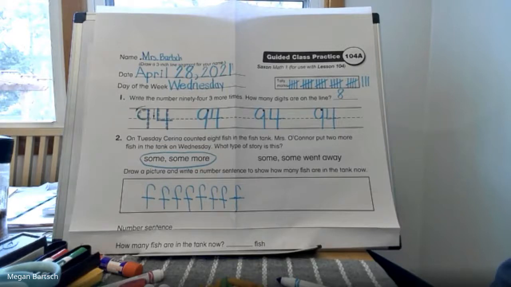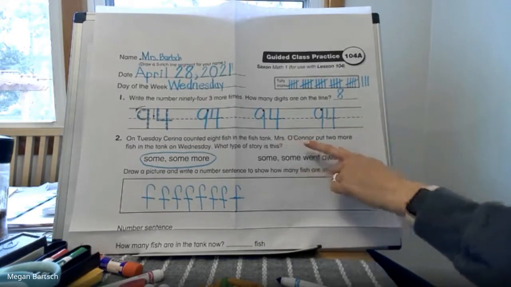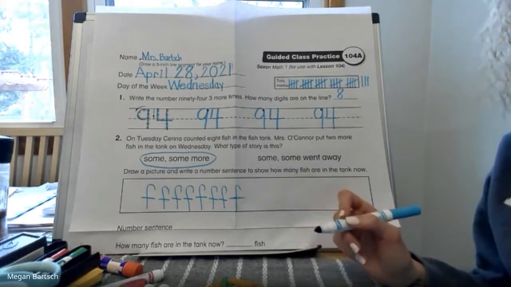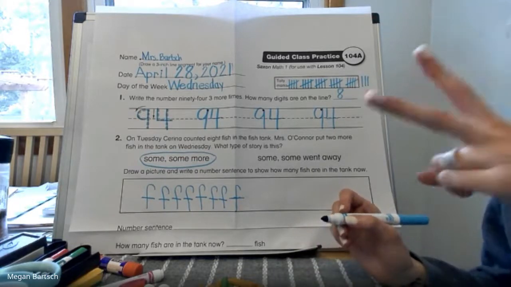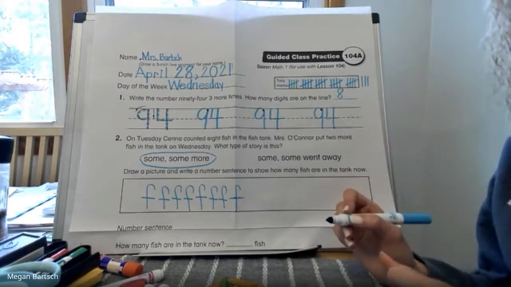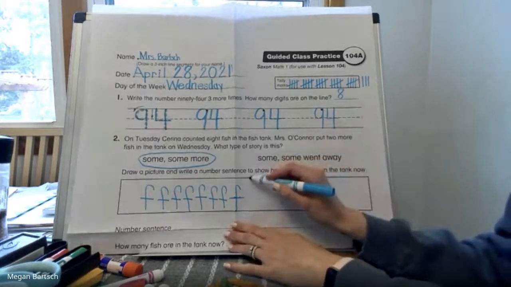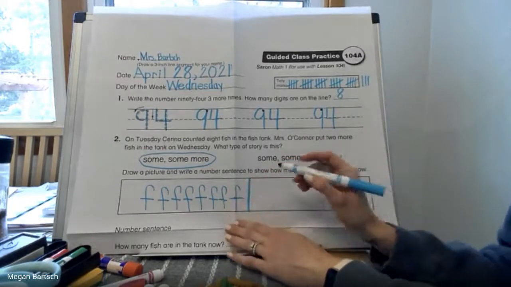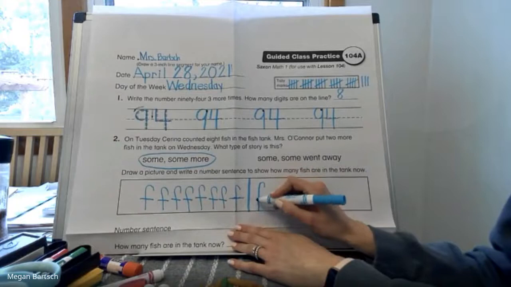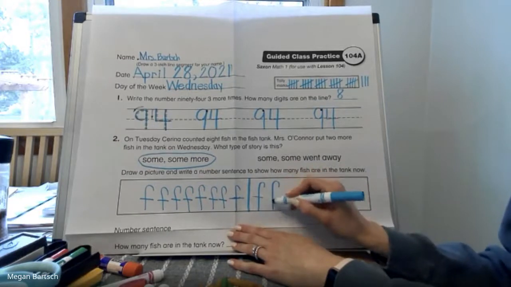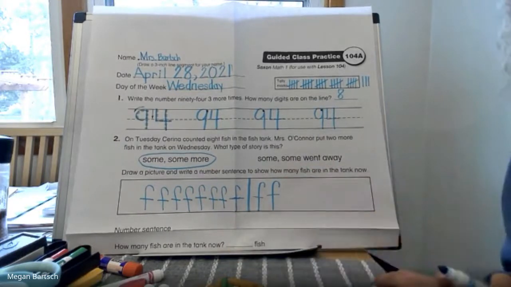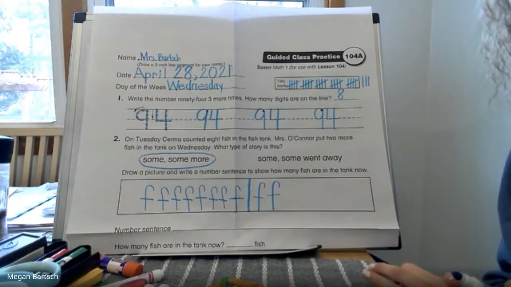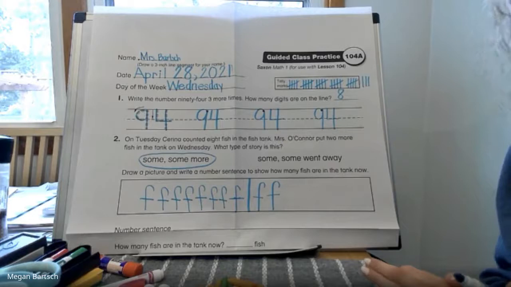Then it says the teacher, Mrs. O'Connor, put in 2 more fish on Wednesday, the next day. So what do we need to do if she put in 2 more? Now we're going to make a line because she put in more, and then we need to draw 2 more Fs, 2 more fish. All right.